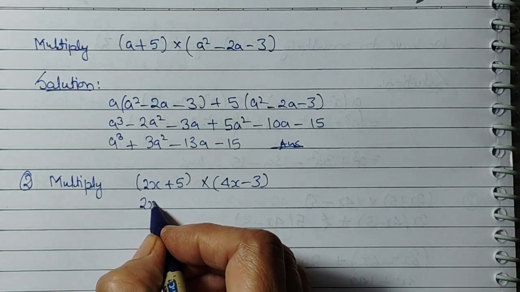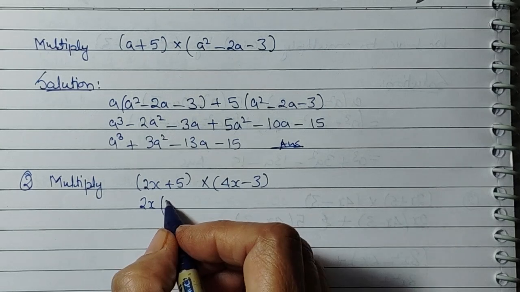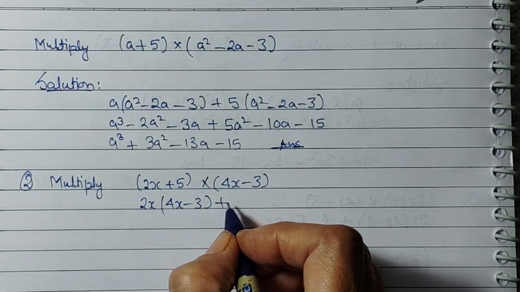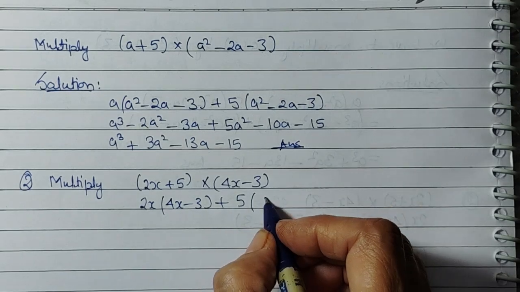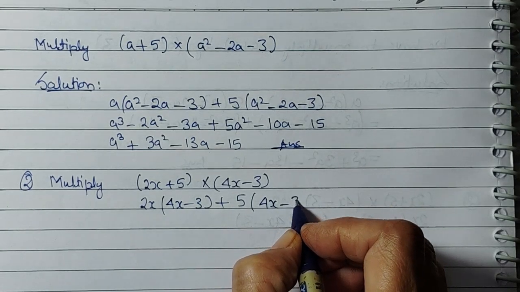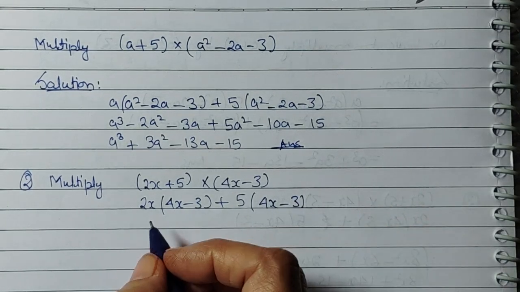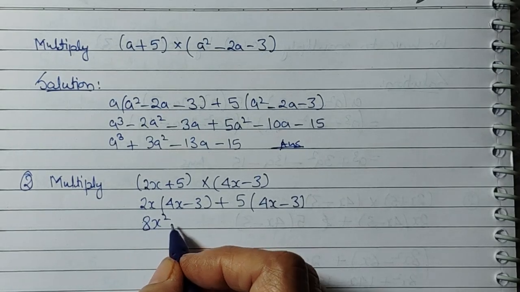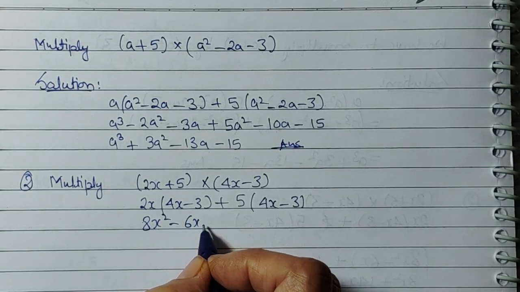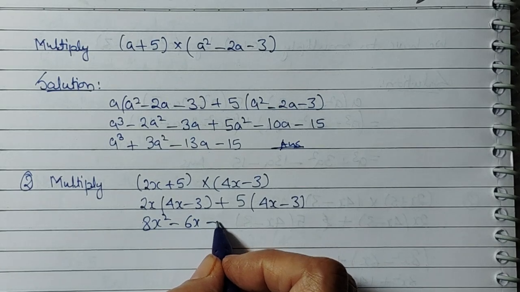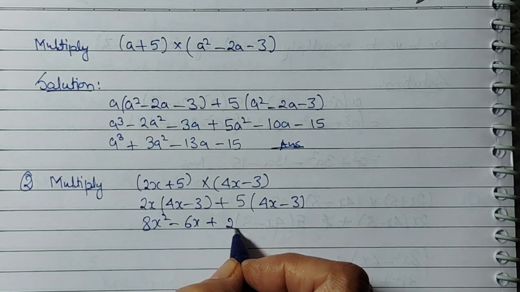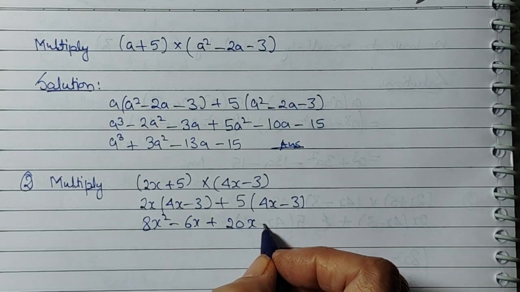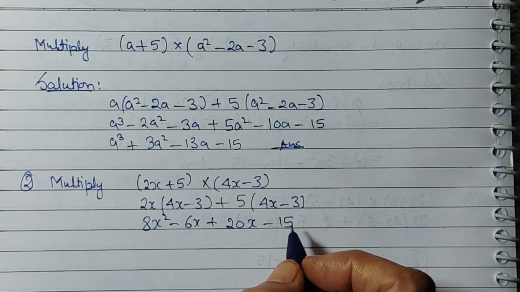It is 2x into 4x minus 3, plus 5 into 4x minus 3. It is 8x square minus 6x, plus 5 into 4 is 20x, 5 into minus 3 is minus 15.